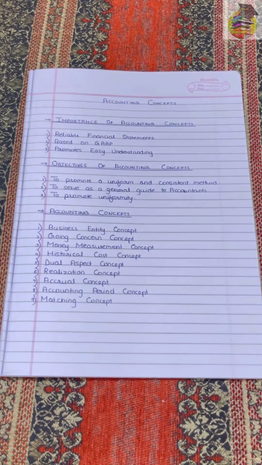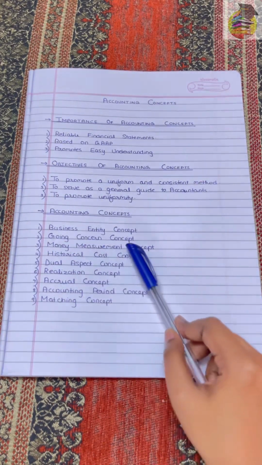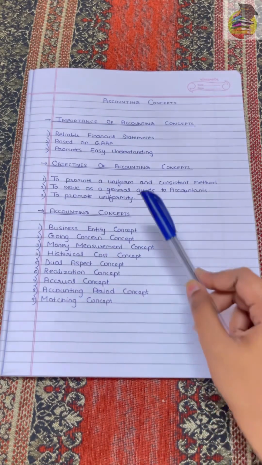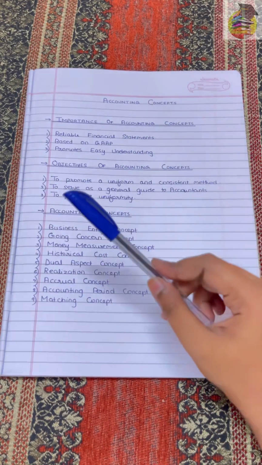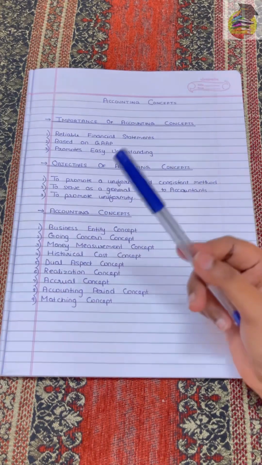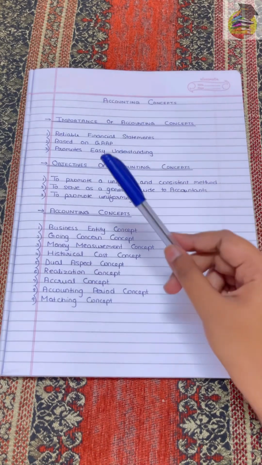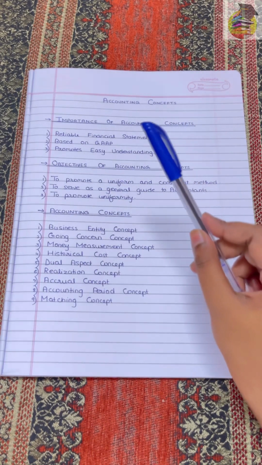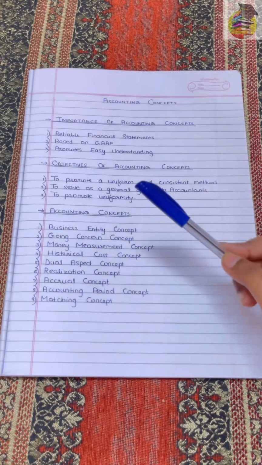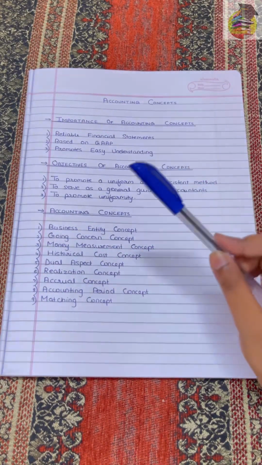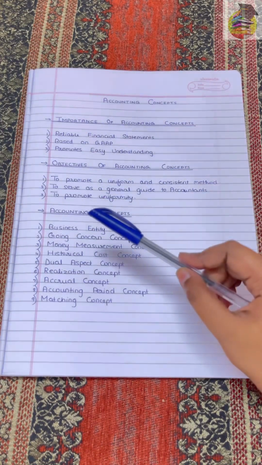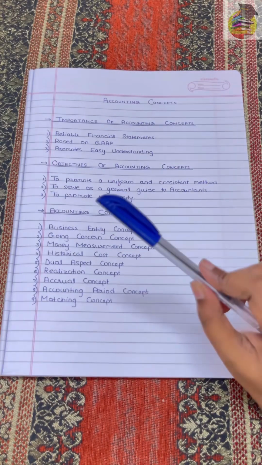Now let us move on to the next concept, which is going concern concept. It is one of the accounting principles that states that a business entity will continue running its operations in the foreseeable future and will not be liquidated or forced to discontinue operations for any reason. In simple words, going concern concept means that the entity is viewed as continuing its business for the upcoming future. It assumes that a business has neither the intention nor the need to close its operations in the near future. Let us understand this with an example.